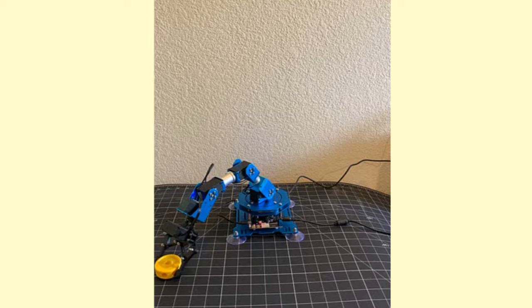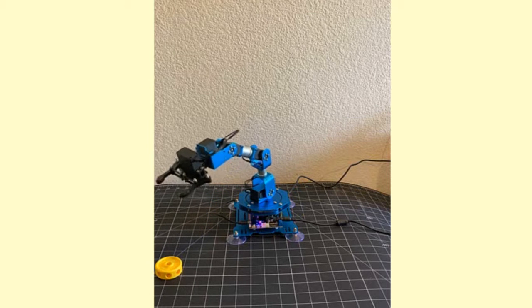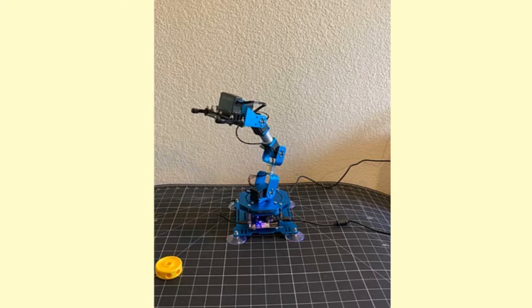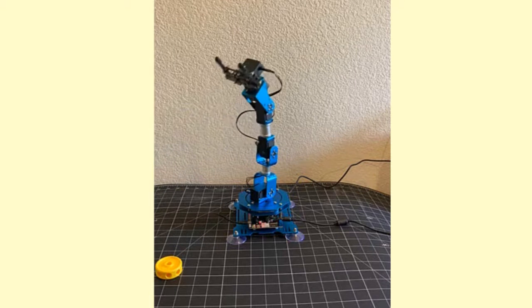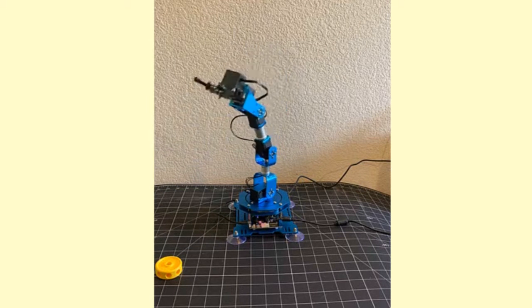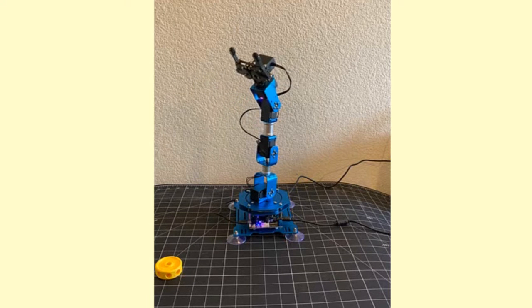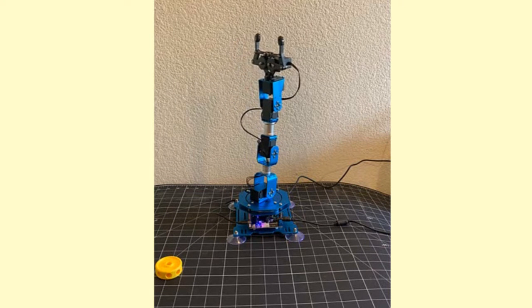So now let me release. Okay, now let me move up my servo 5. Okay, my servo 4. Okay, we finished the operation.